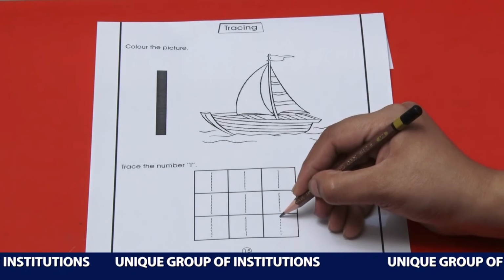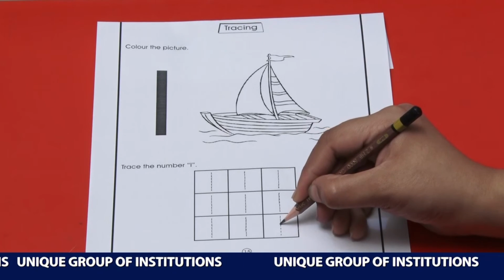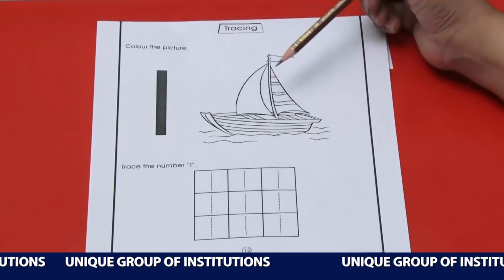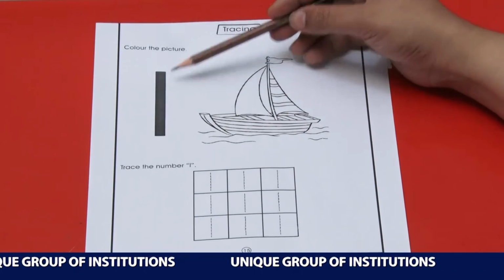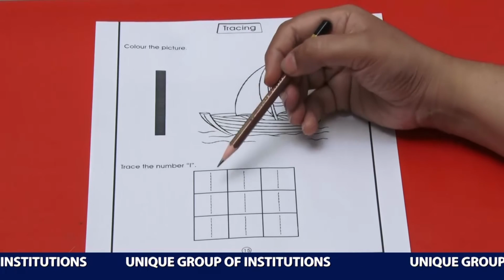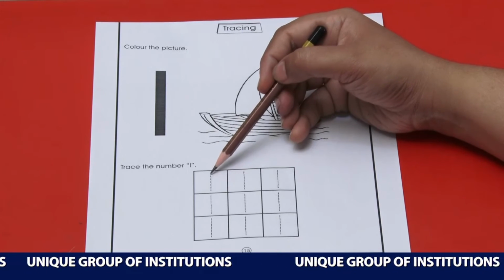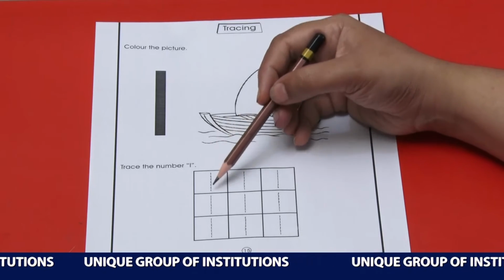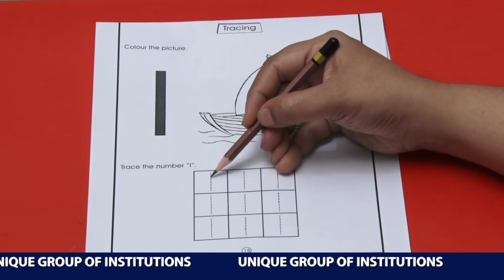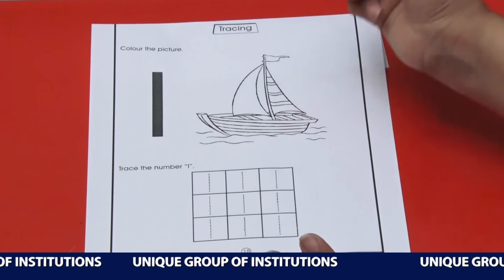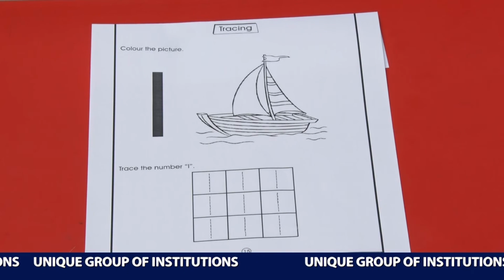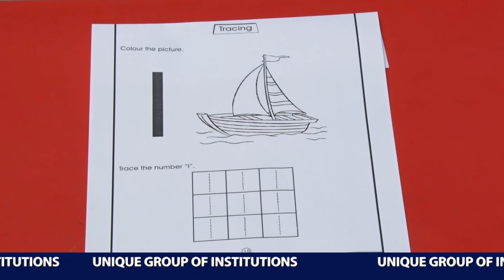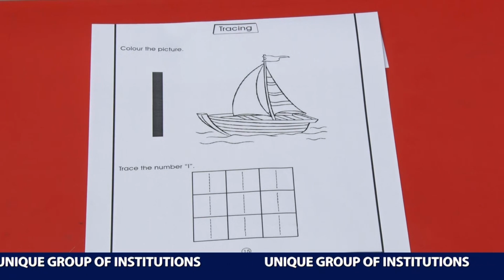Start from the top, down we run and trace number 1. So this is number 1. How many yachts do we have here? 1 yacht. And this is number 1 also, and I have told you how to trace number 1. Start from the top, down we run. This is number 1. I hope after this lecture you are able to trace number 1 and also recognize number 1. Thank you so much.